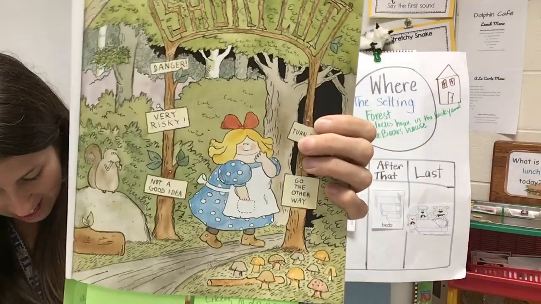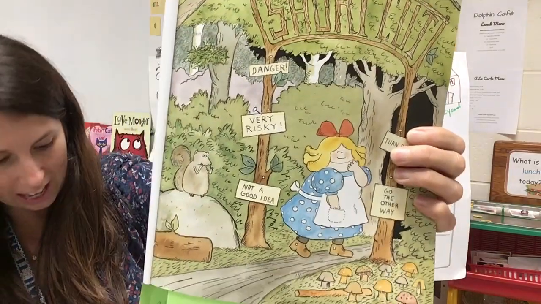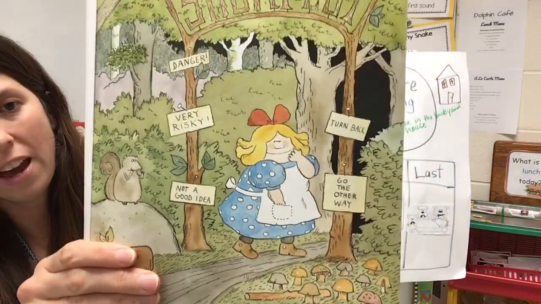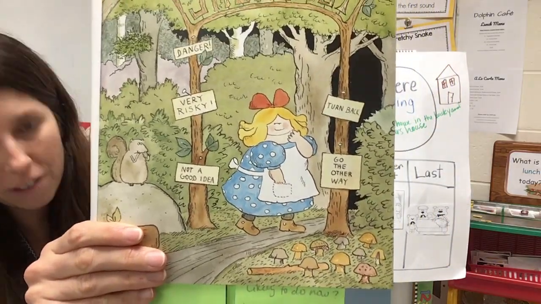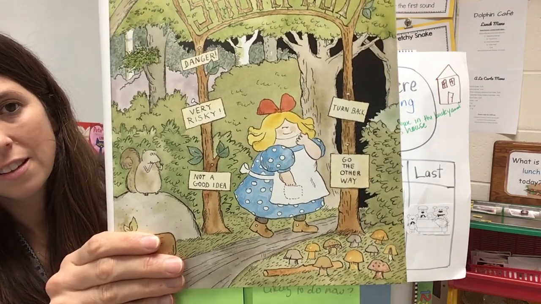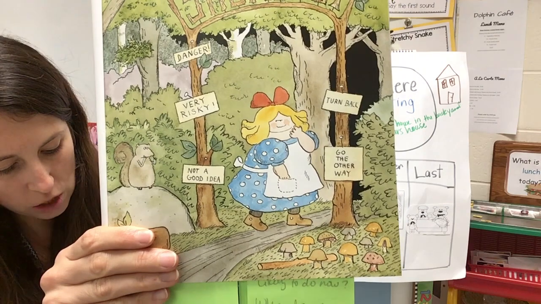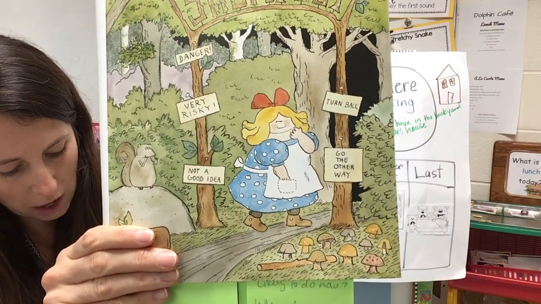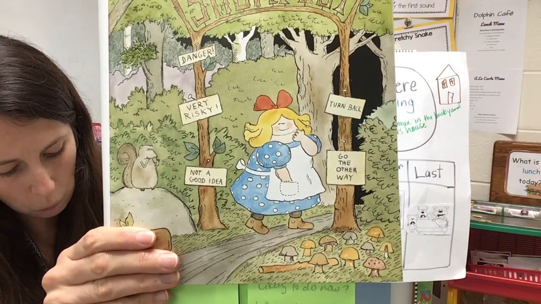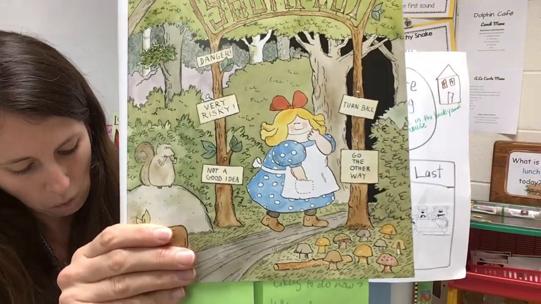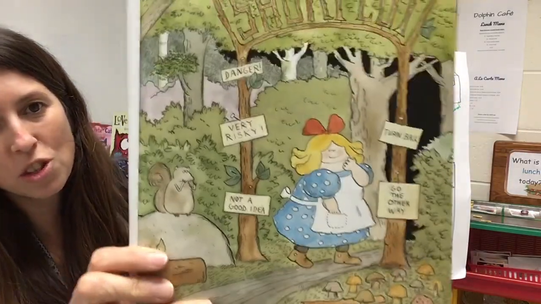Let's look closely at the illustrations on this page. I want you to look really closely at her. Look at her face. What is she doing? What do you see? What ideas do you have here about her now? What might she be thinking? Why is she doing what she's doing?